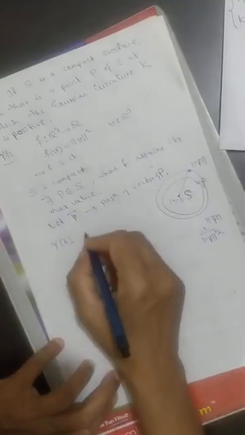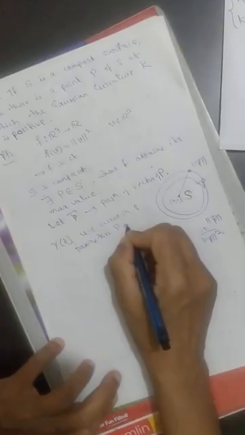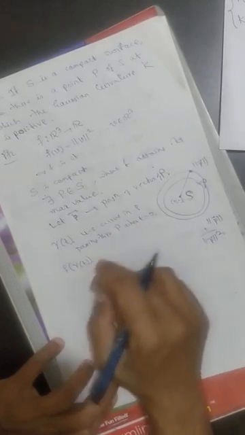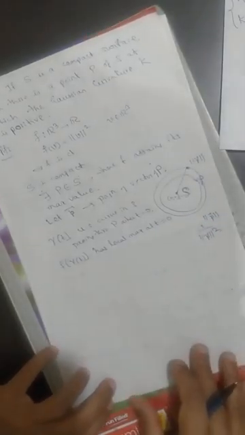To prove that, let me consider gamma of t, a unit speed curve in S, and it passes through the point P when t is equal to 0. Then F of gamma of t has a local maximum at t equal to 0.